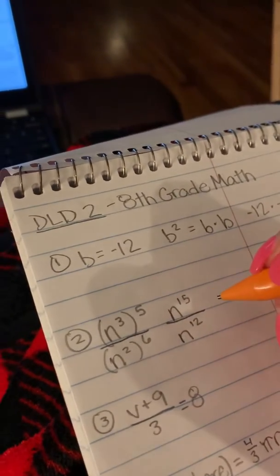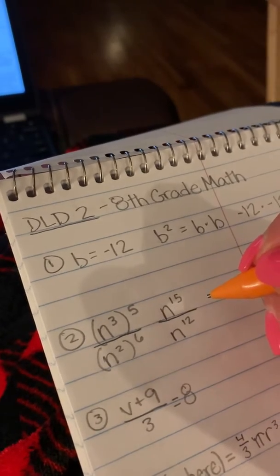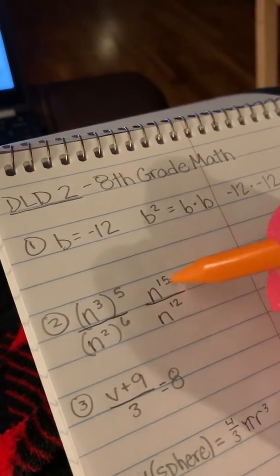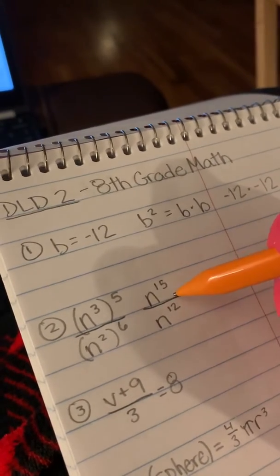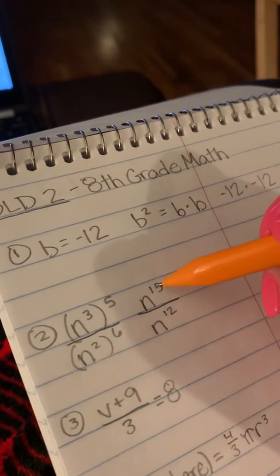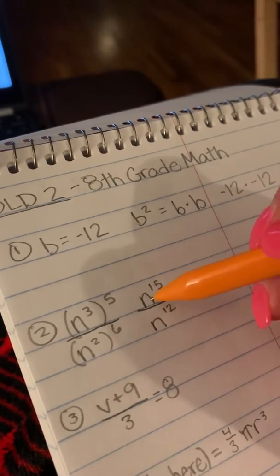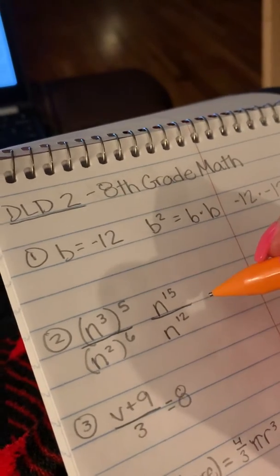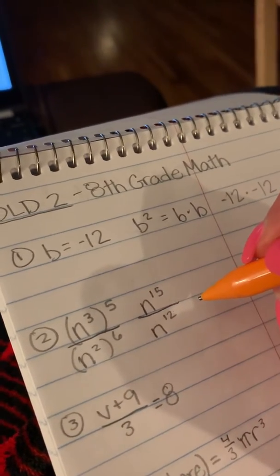Now, our instructions say to simplify in exponential form. That means our answer is still going to have an exponent, but this is not simplest exponential form, because we know that when two exponents with like bases are being divided, we can subtract those. So go ahead and do that.